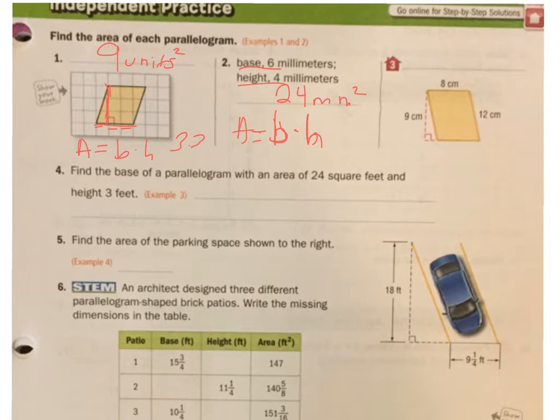Now, number 3. We know our base is 8 times our height. This is not our height because it's a slant. There's no right angle. This right here forms a right angle between this line and this line, the two parallel lines. So 9 is our height. Base times height, 9 times 8, 72 centimeters squared.